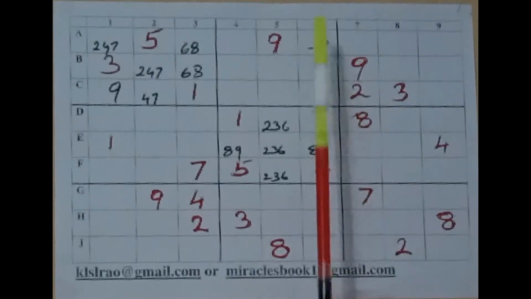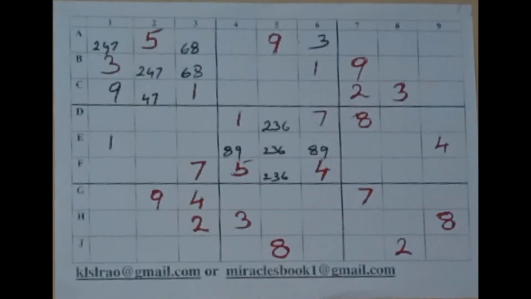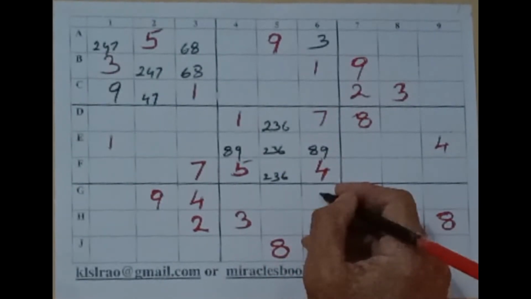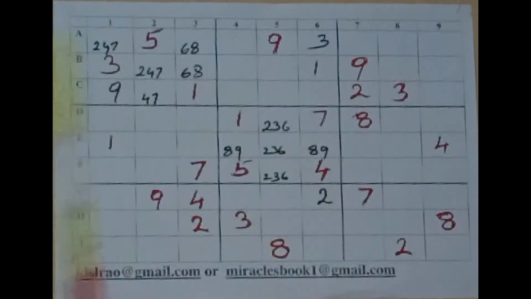Yeah. Look at this column number 6. We have a 2 here, we have a 2 here, we have a 2 here, we have this 8 and 9 here. That means the only place for number 2 in this column is here.